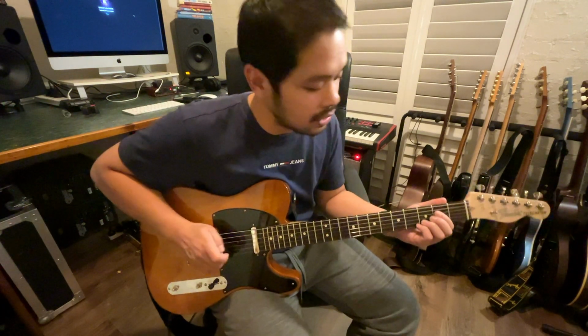Now on the D string, starting on the E note, which is on the second fret of the D string.